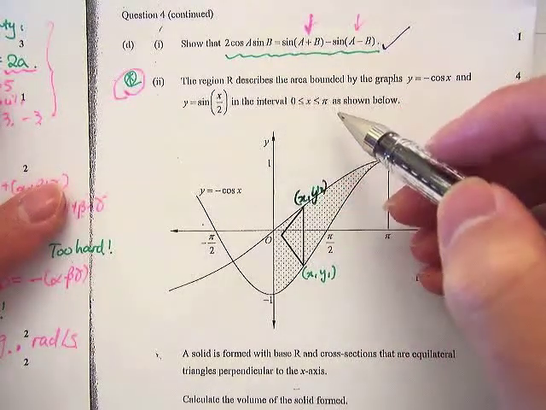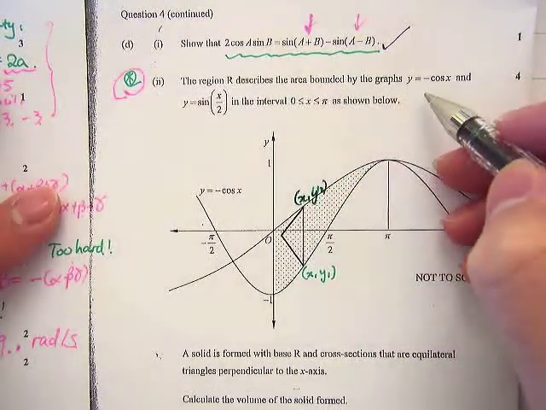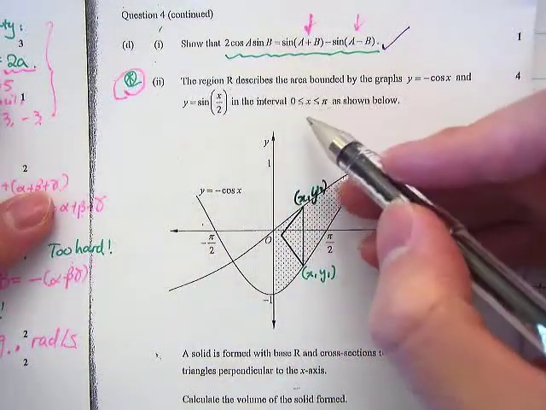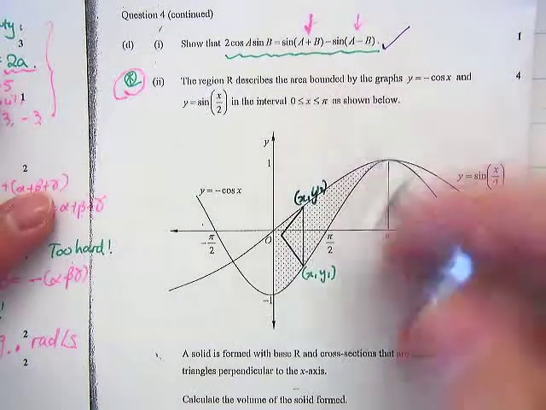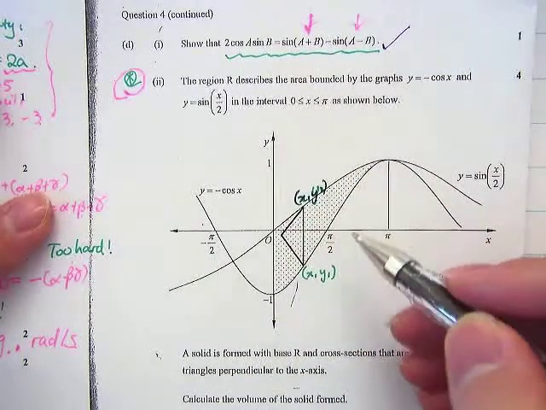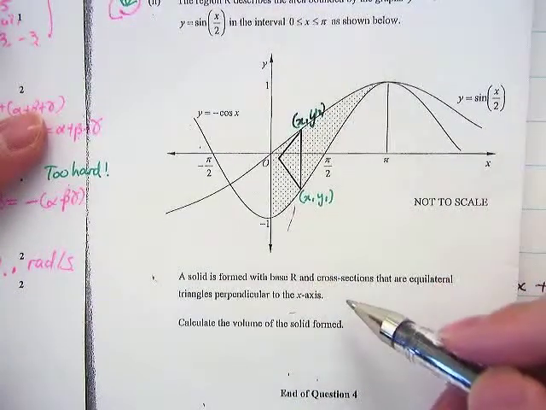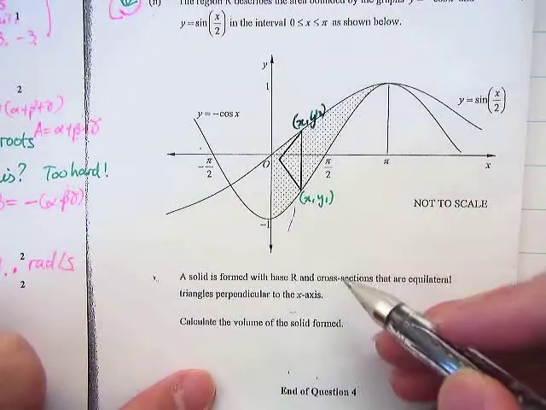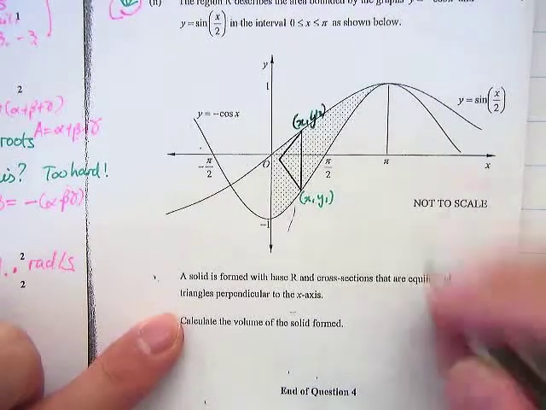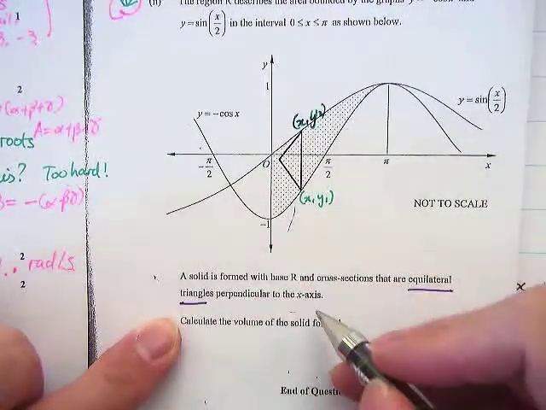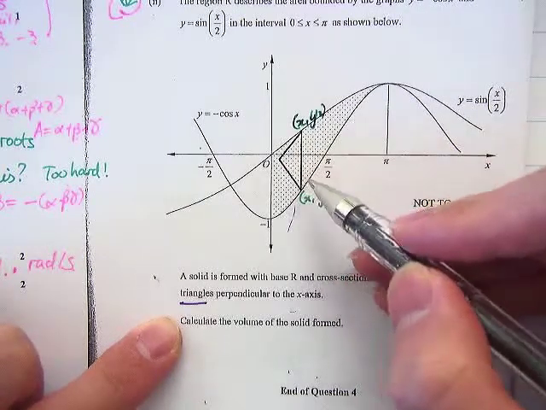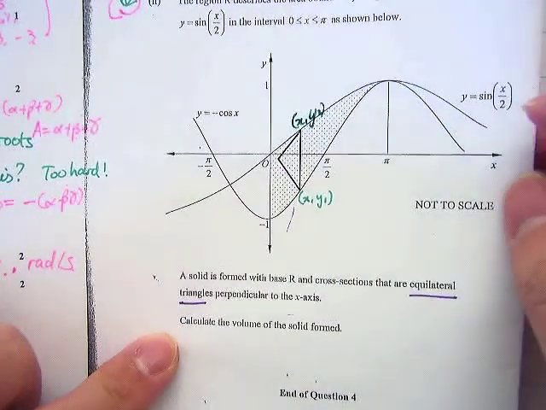It says the region R describes the area bounded by the graphs y equals minus 4x and y equals sine x on 2 in the interval from 0 to pi as shown below in this shaded area. A solid is formed with base R, as in the base of this region, and cross sections are equilateral triangles perpendicular to the x-axis. Now the 3D is not demonstrated too well in the diagram, you get the idea. Now they want you to calculate the volume of the solid formed.